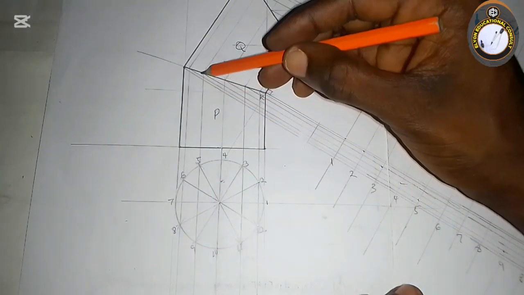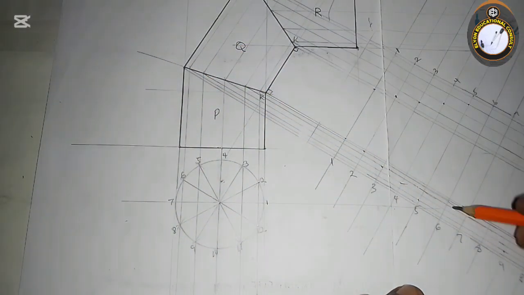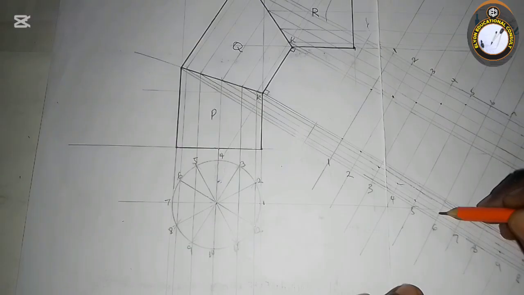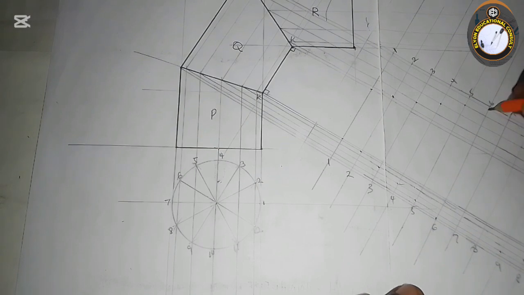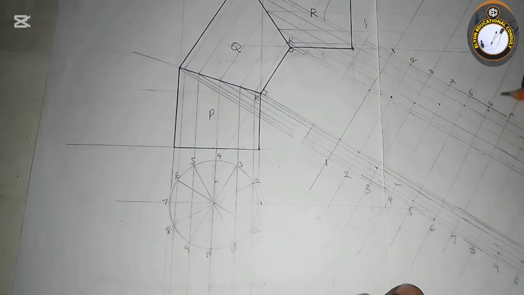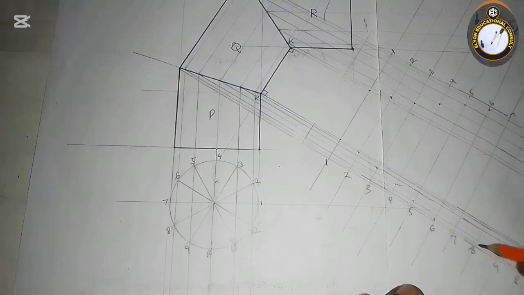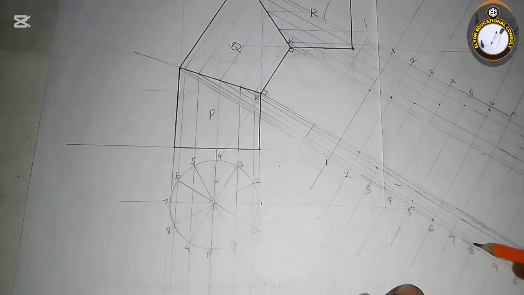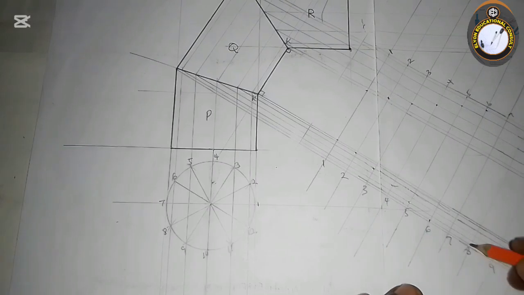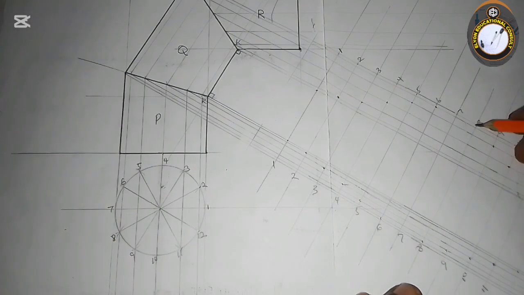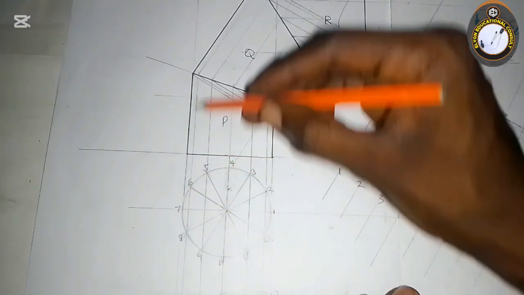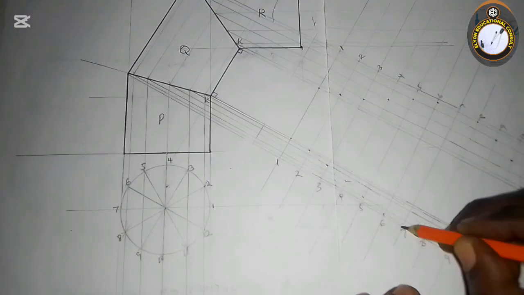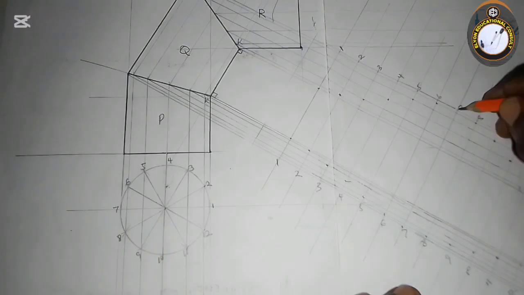Just follow, come this way. So this will be for my 6 now, 6, and this will be 6 here, 6 here. Hope you can get that now. So 8 will be here. So 8 for this is here. Okay, then finally 7. You can see 7. So of course 7 will be here, the last one standing there. So the last one here.